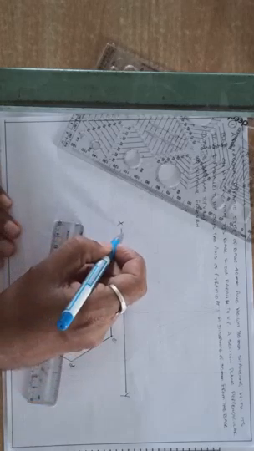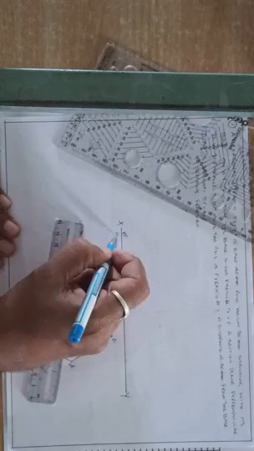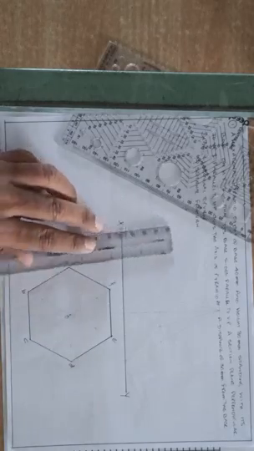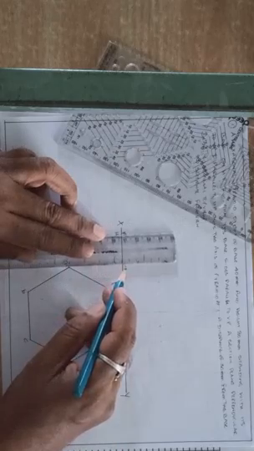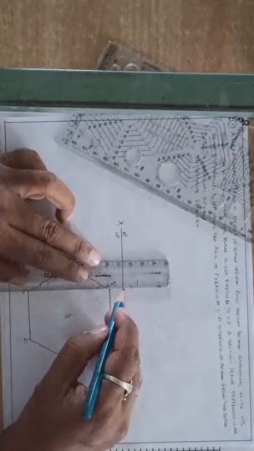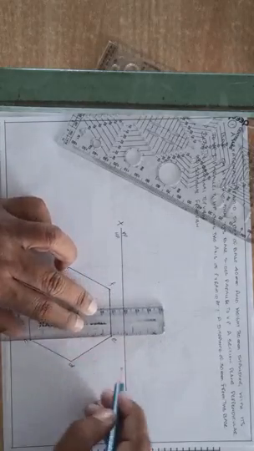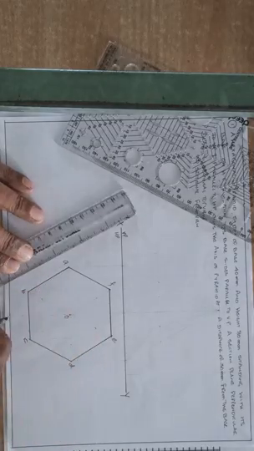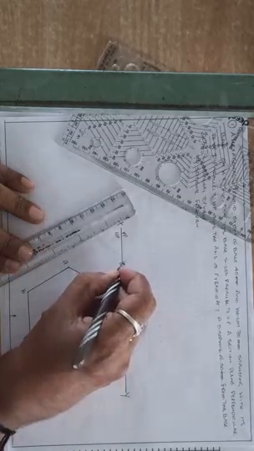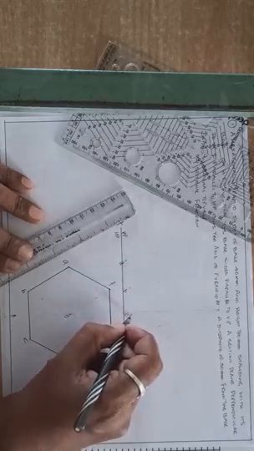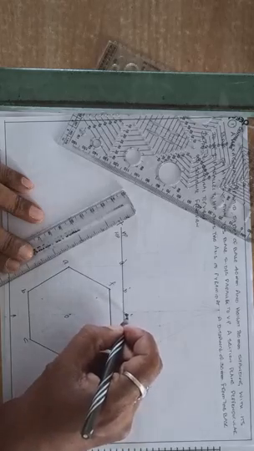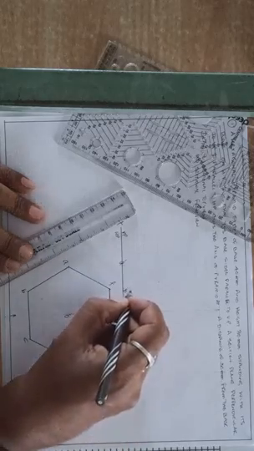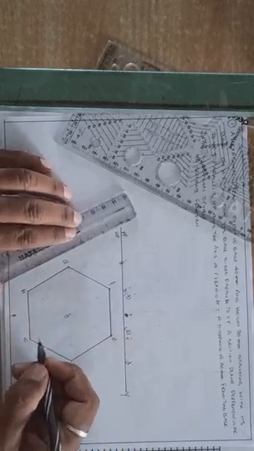Above the reference line is VP, below the reference line is HP. So now the top view is in HP. Now draw the projections upward, up to the reference line only, because it is a pyramid. Now mark the notations here. Looking from the front, these are visible: A dash, B dash, C dash, D dash, E dash, F dash. So these are the visible edges.